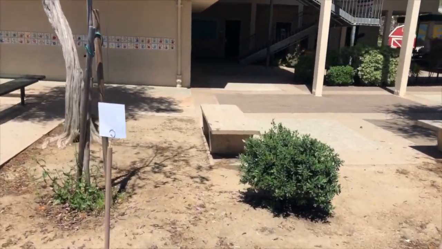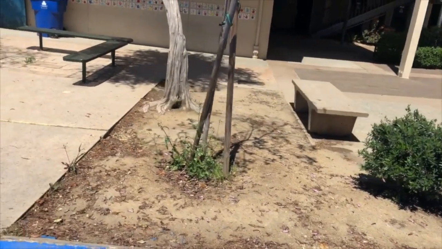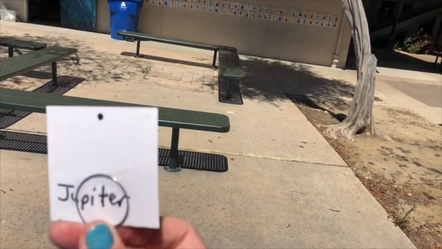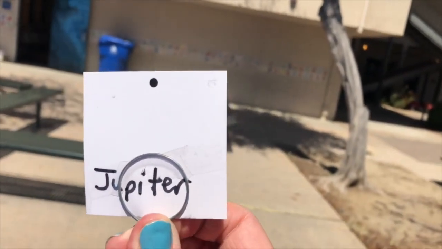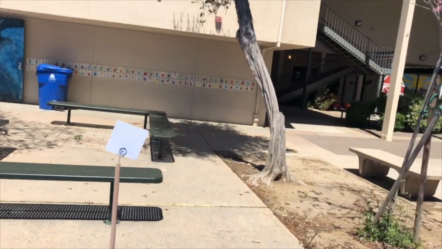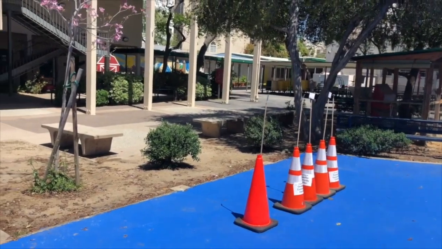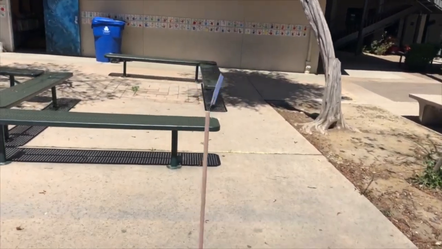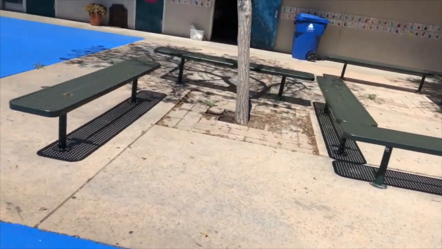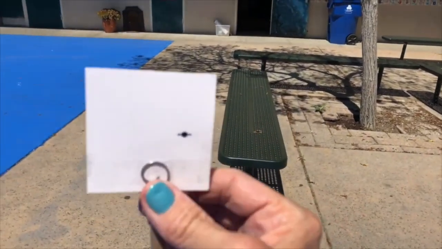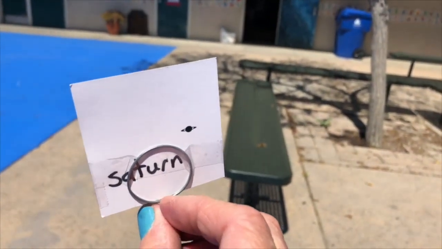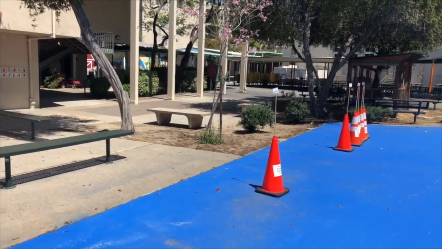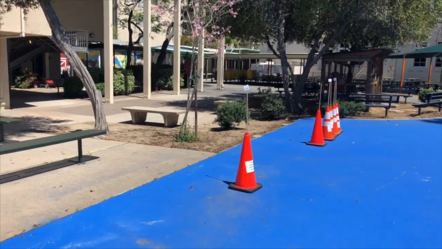Now, the next part of our solar system is Jupiter. Let's go find it. We'll keep walking and walking. Oh, here's Jupiter. There it is. And Jupiter is pretty big compared to the other sizes of the planets. And let's see how far away it is from the sun. Pretty good distance between Mars and Jupiter. Okay, after Jupiter comes Saturn. So we're gonna walk and walk. And here's Saturn. And let's see how far it is away from the sun. There's Jupiter. There's Mars, Earth, Venus, Mercury, and the sun.